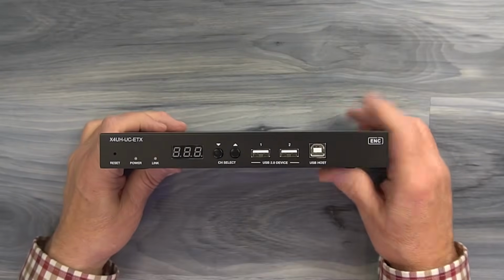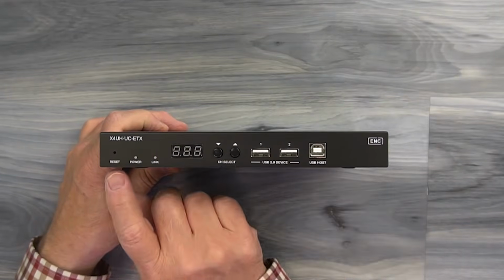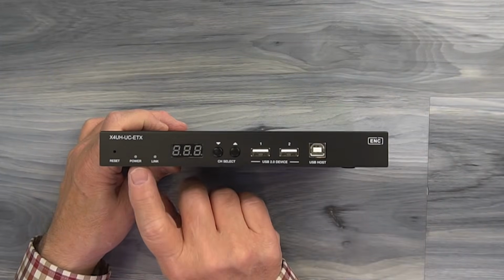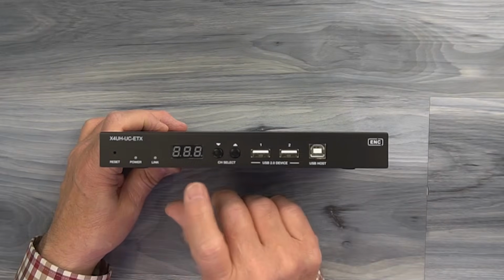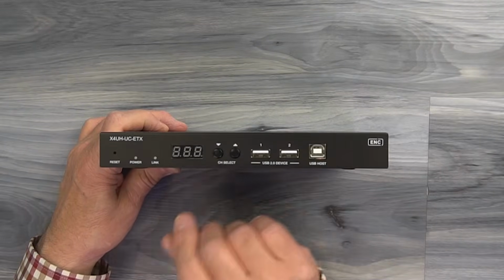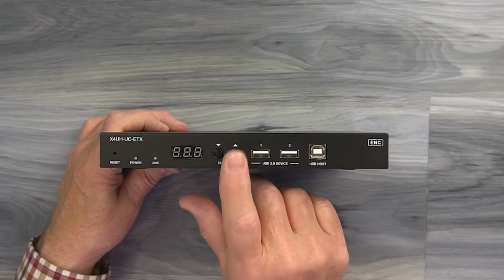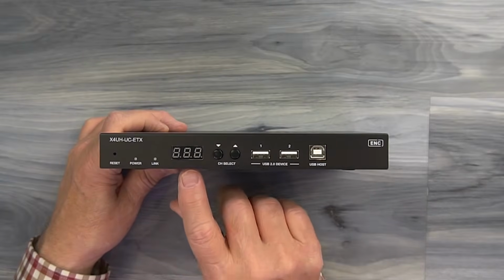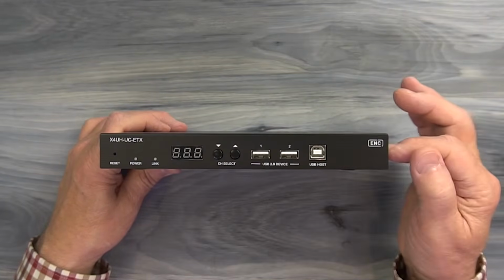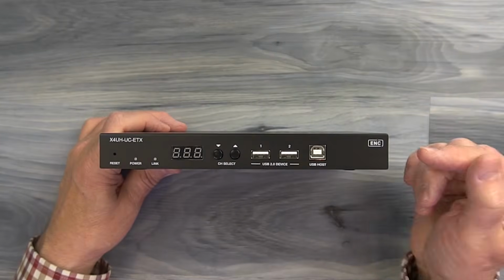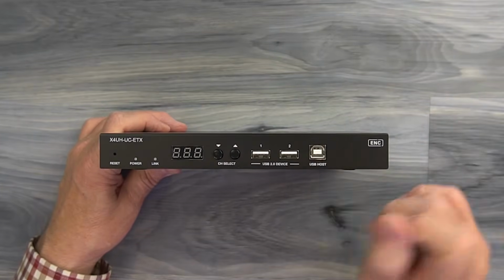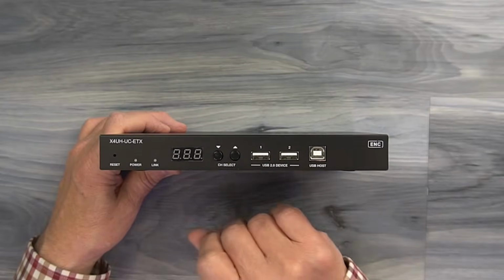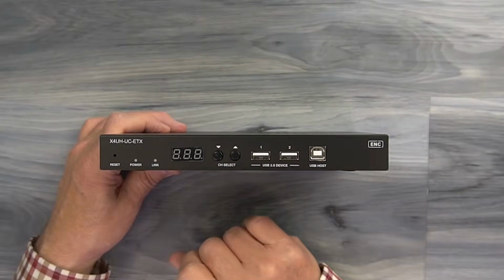On the front, it looks exactly the same as the transmitter module: a reset button on the left, a power indicator, a link indicator, a channel indicator letting you know what channel it's operating on, and channel select buttons you can use to change that channel, or you can use the software. This also provides KVM functionality, so if you'd like to connect it to a local computer, you'll use that port. And you'll find two full-sized USB-A ports that can be used for external peripherals.